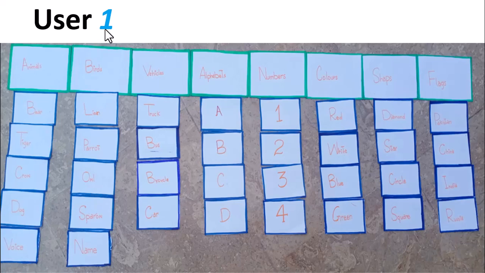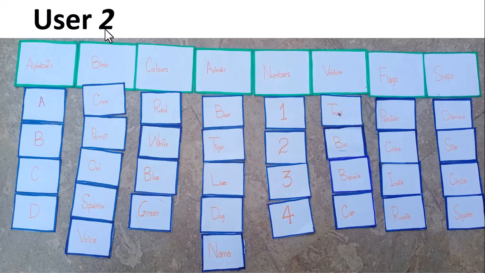This is from user one, and you can also say that this is the clear picture of the card sorting by user two: alphabets, birds, colors, animals, numbers, and there are some manuals.